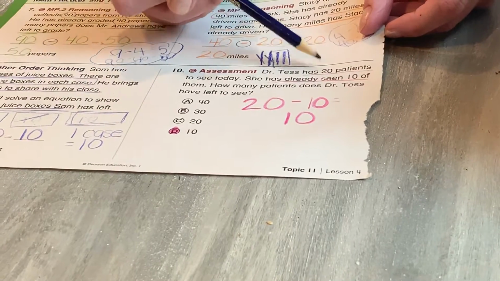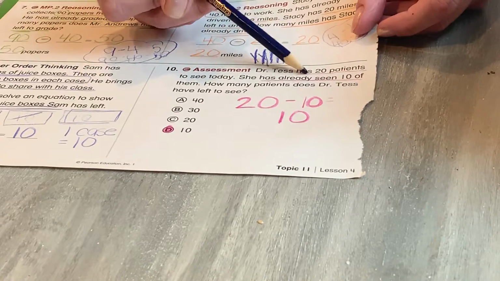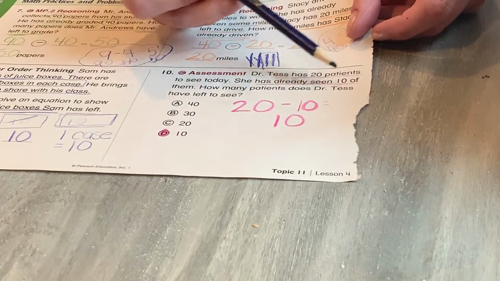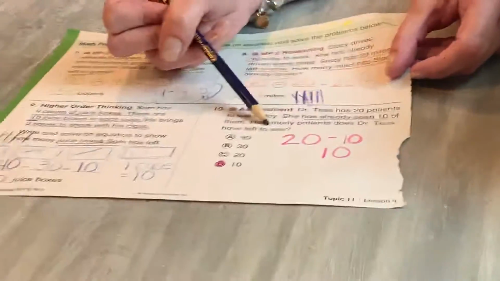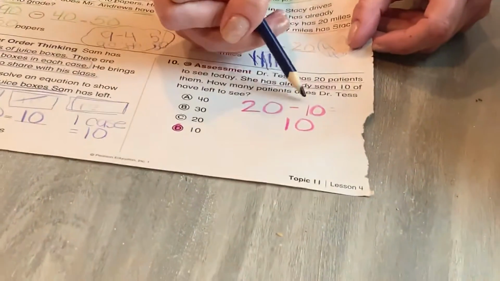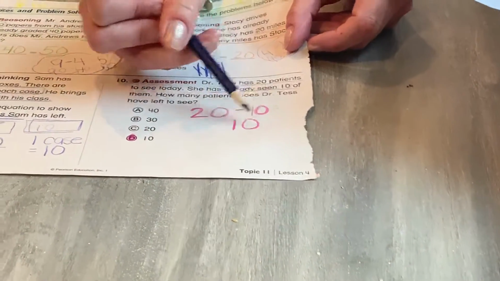Dr. Tess has 20 patients to see today. She has already seen 10 of them. How many patients does Dr. Tess have left to see? All right, so I start with all my patients, my whole, which is 20. She's seen part of them already, which is 10. That means she has 10 left to see. So 20 minus 10 equals 10.